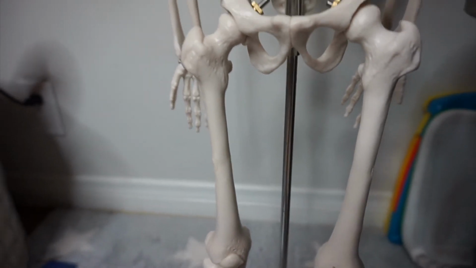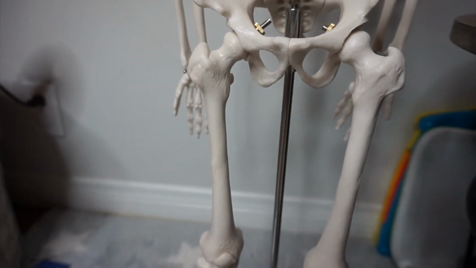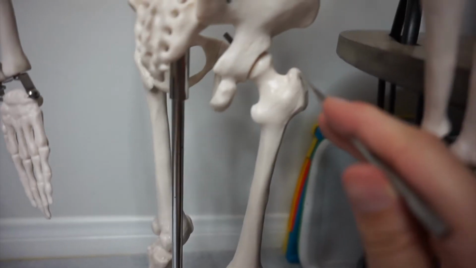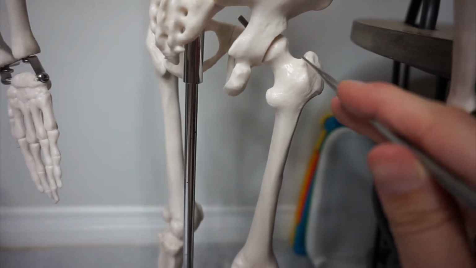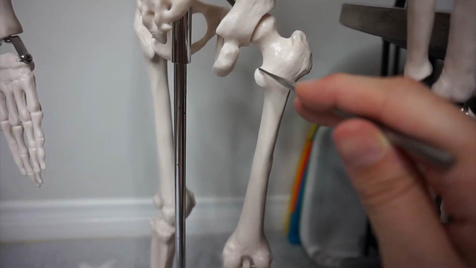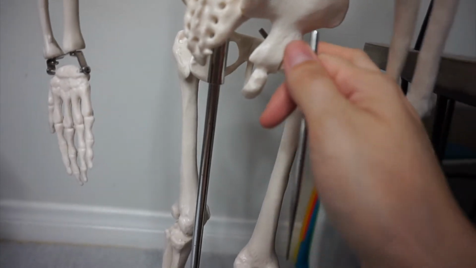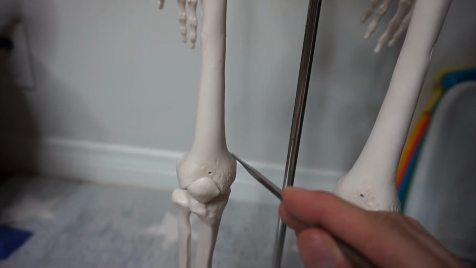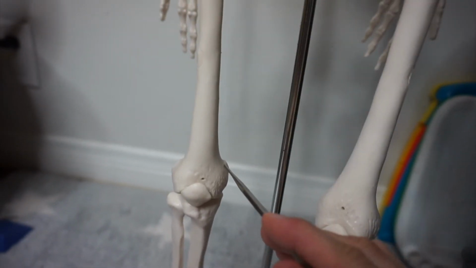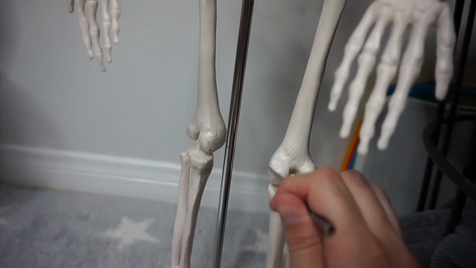Moving on to the femur, which is this long bone here. We have the head of the femur here, the greater trochanter, and the lesser trochanter you can see here on the posterior side. The adductor tubercle is right here, and the medial epicondyle is here.